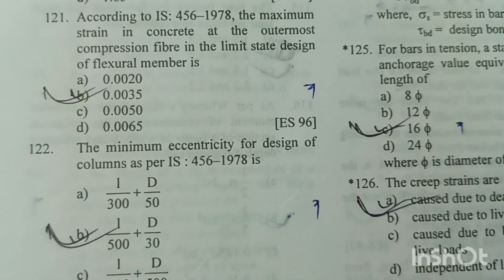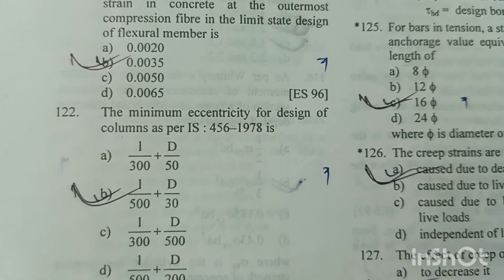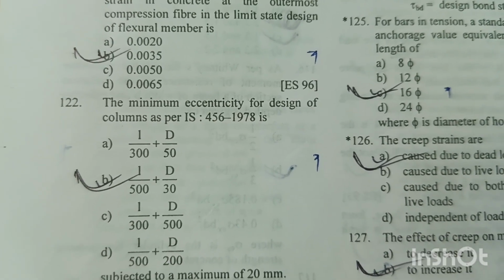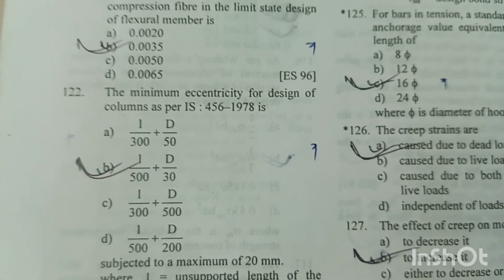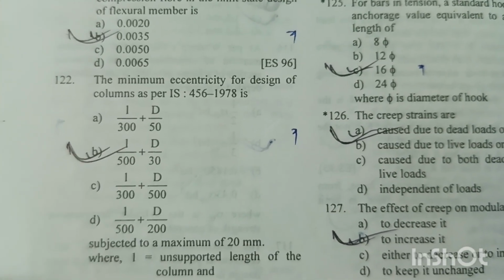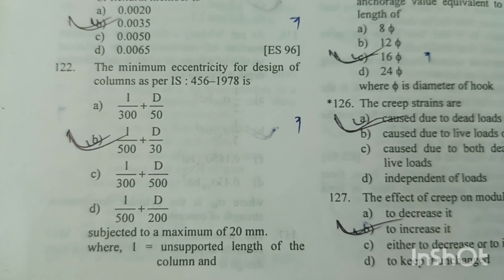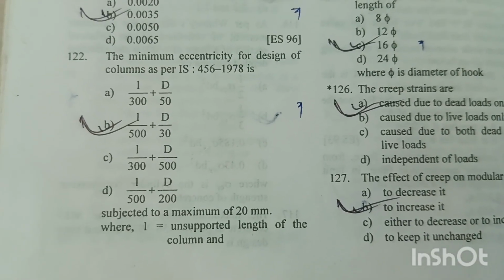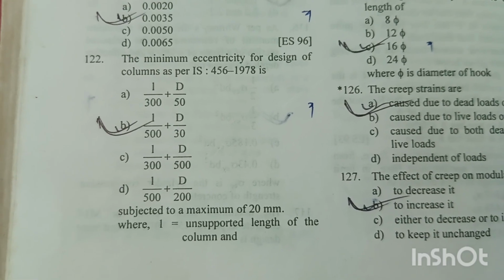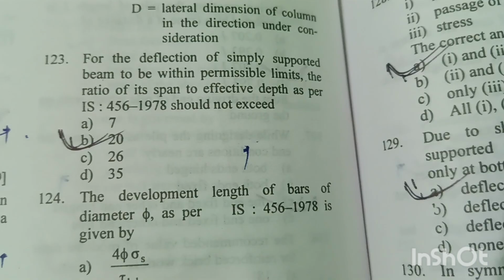Question number 122. Minimum eccentricity for design of a column as per IS 456 1978 is L by 500 plus D by 30. Option B is the right answer, subject to a maximum of 20 mm, where L is the unsupported length of the column and D is the lateral dimension of the column in the direction under consideration. Question number 123.